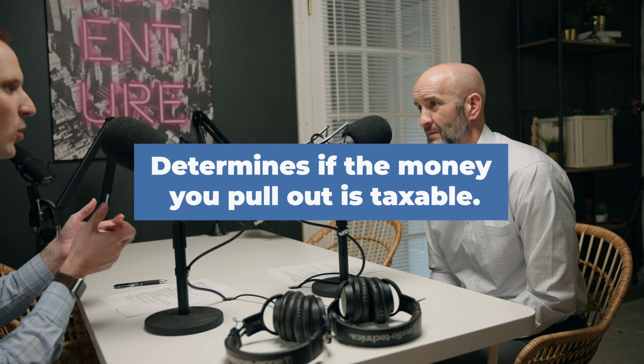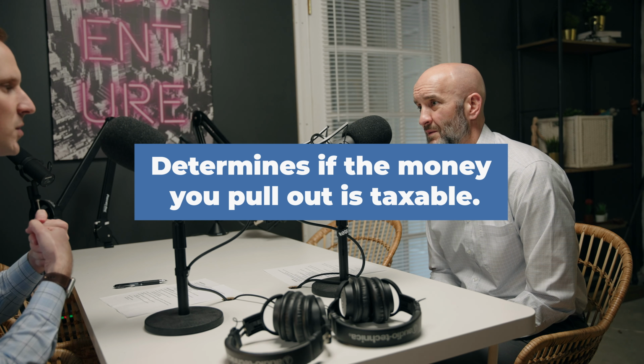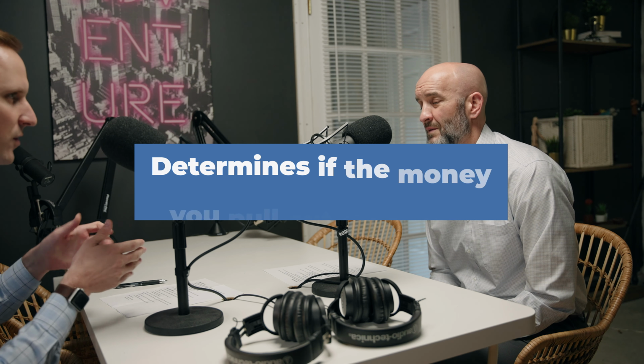There are two big reasons shareholder basis is important. One being it helps determine if the money you have pulled out of your company through shareholder distributions is taxable. And it also helps to determine, if you have a loss for the year, if that loss is deductible. So if you do not have enough shareholder basis, it could cause issues for you in deducting losses and pulling money out of your company.